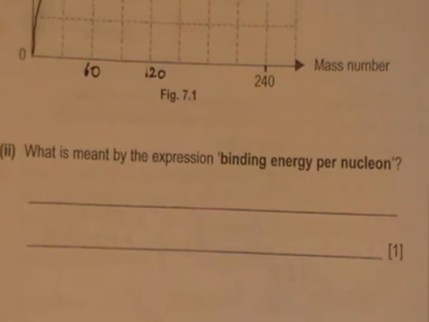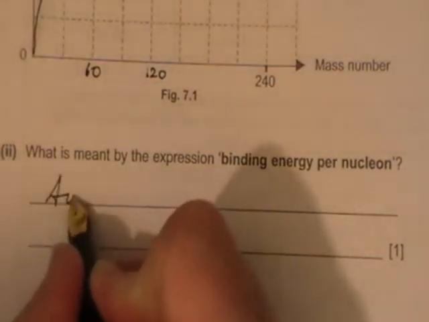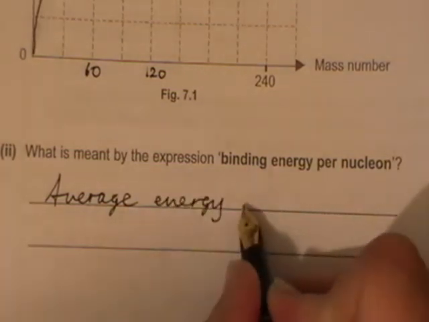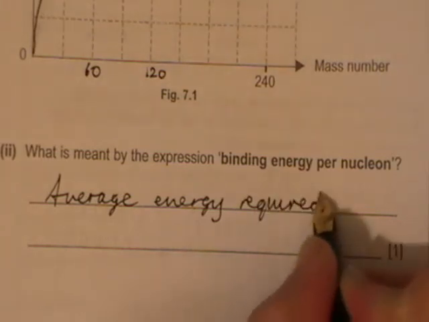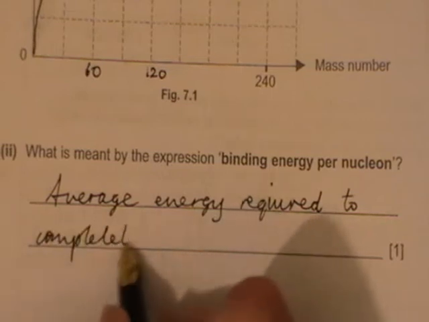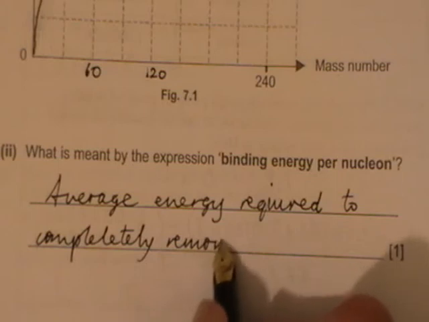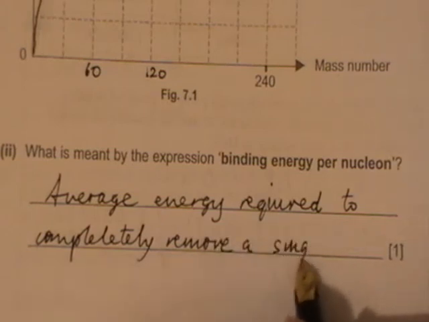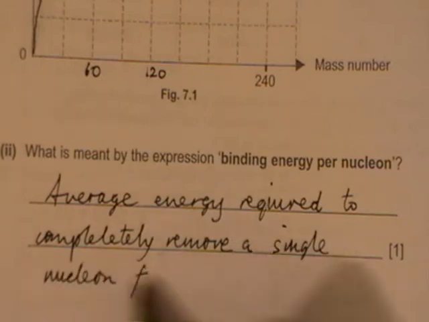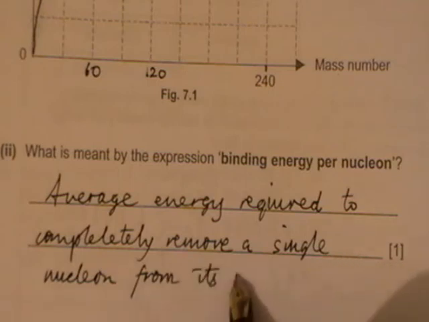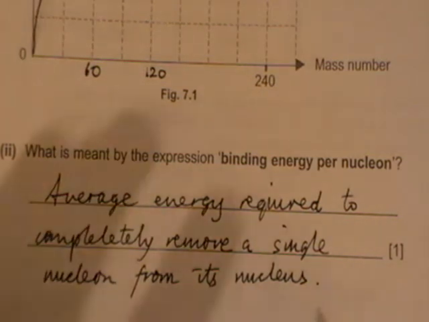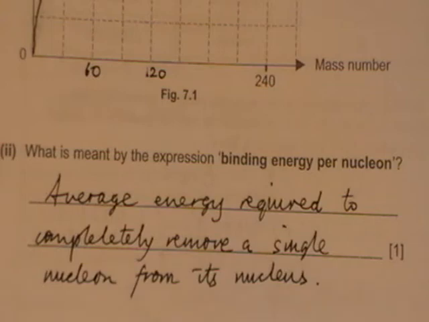What is meant by the expression binding energy per nucleon? Well, that's the average energy needed. So it's the average energy required, and what's it required to do? Well, it's to completely remove a single nucleon from its nucleus. So it's the energy required to remove a single nucleon from the nucleus.